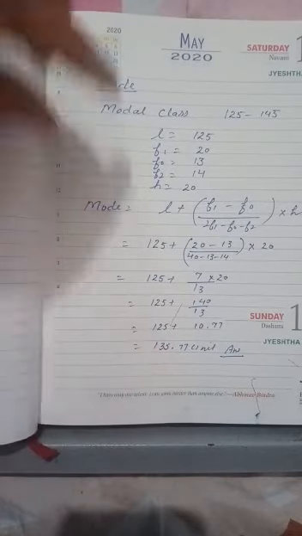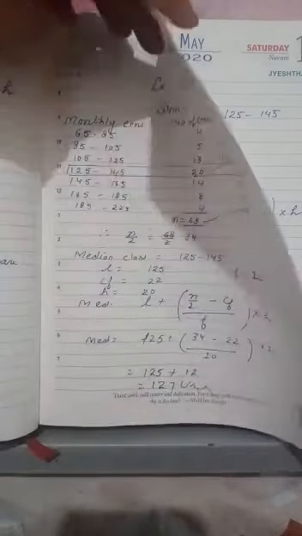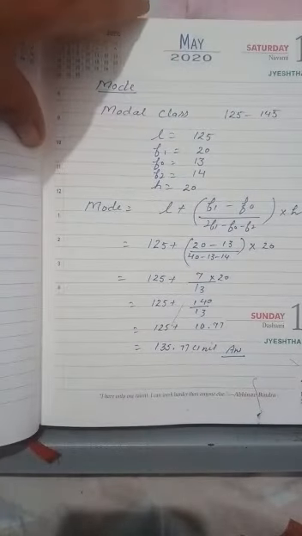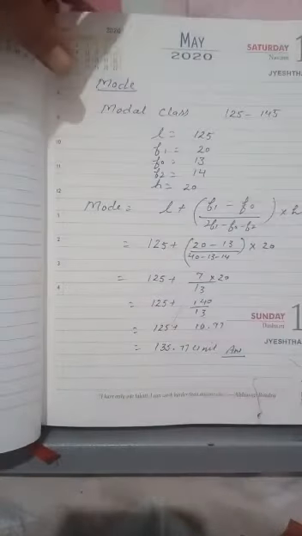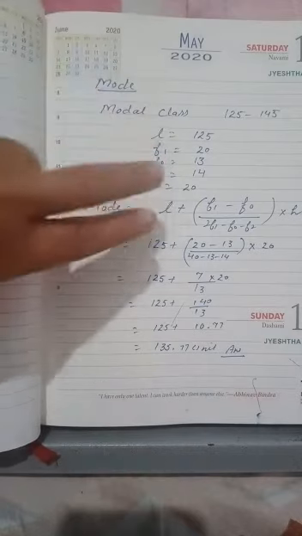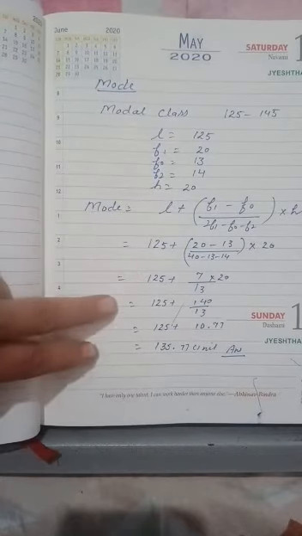Clear? Now you have done how to find the median, the mean and the mode. All three things we have done in the whole sum. So this you have to do today. Do sums first and second, and try the third.